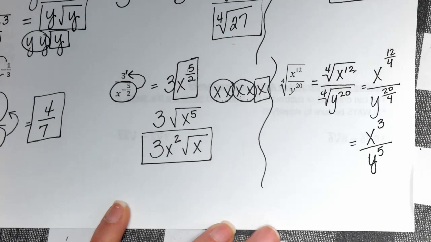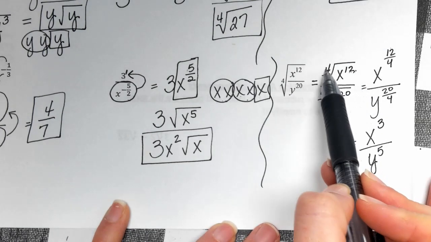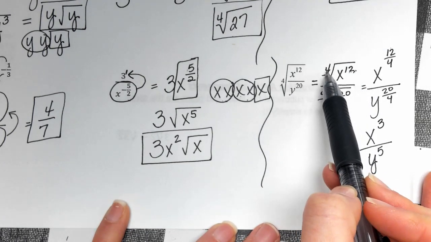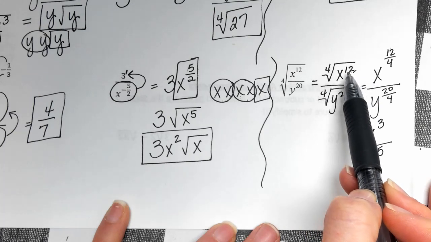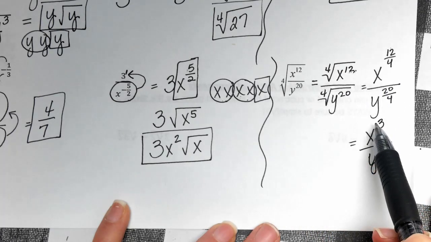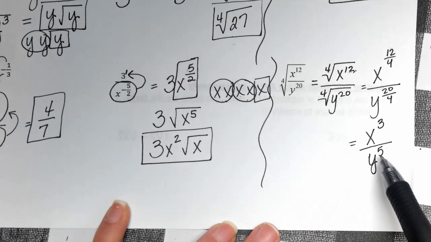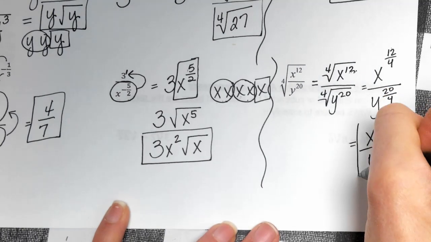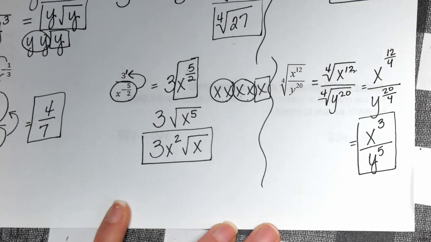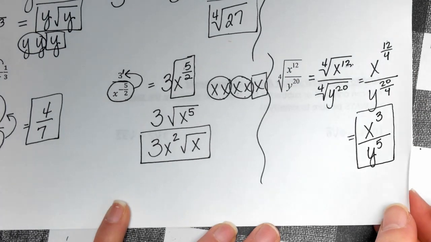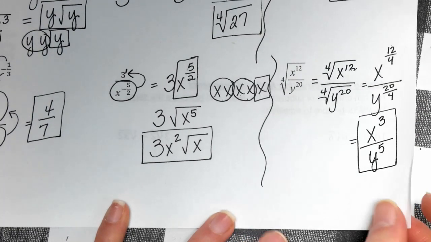Okay? You could have listed 12 x's and 20 y's and done all your groups of 4 and counted them up. But always check to see if it's divisible. How many groups of 4 can I have out of 12? I could have 3. How many groups of 4 can I have out of 20? I could have 5. I don't have any left over. So that's my answer. Okay? Y'all good with that?